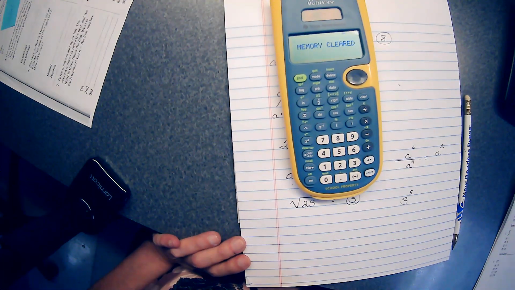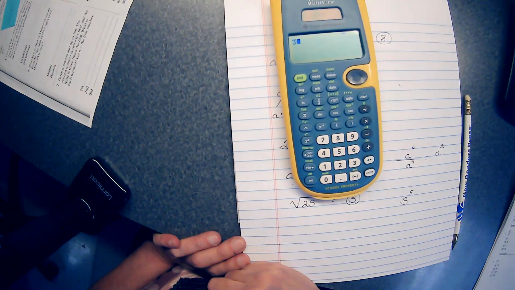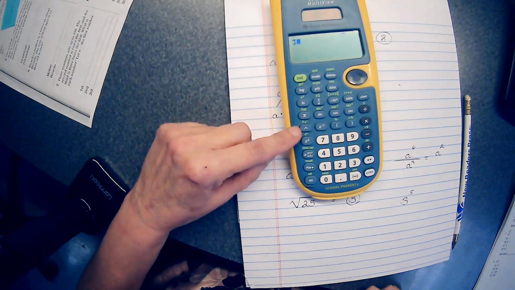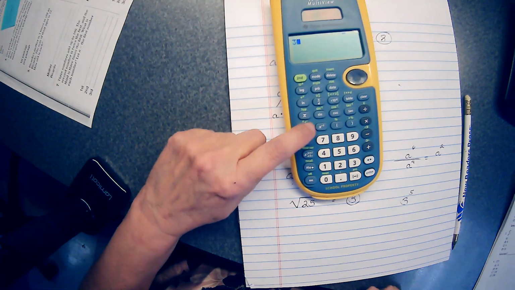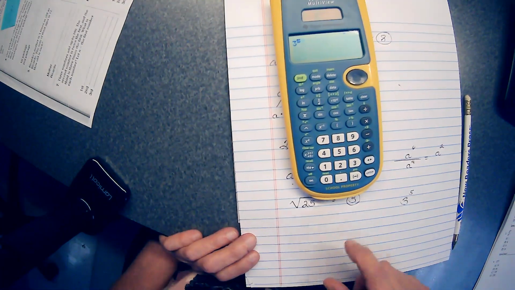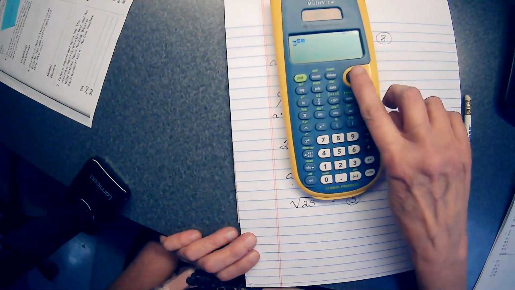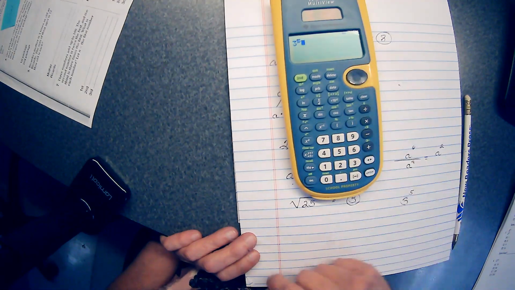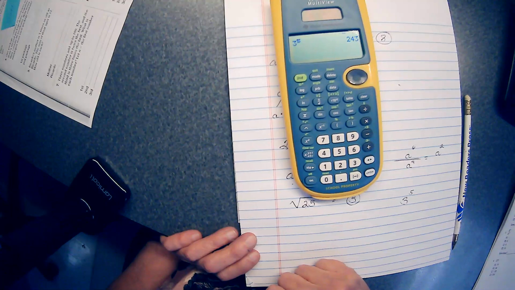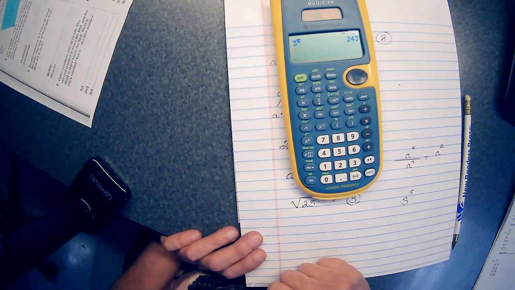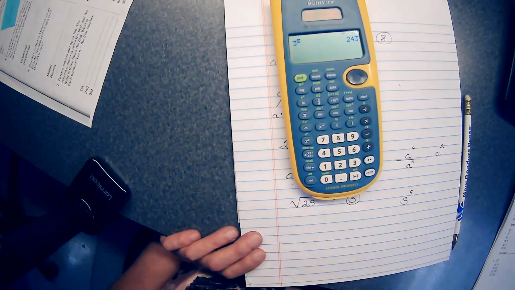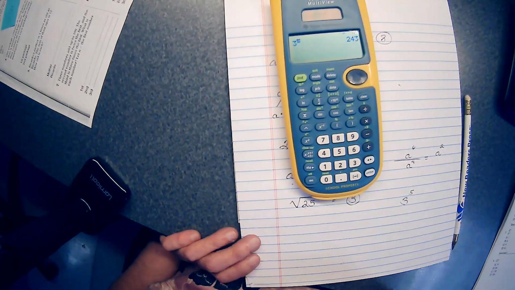Okay? What if I have, though, let's say I have 3 to the 5th power. To put that in, I put 3, and then I go up here to this up arrow, which is right above x squared, and then I put in a 5. And you see it pops up there for the exponent. I want to scroll out of that, so I hit my right arrow to get out of it, hit enter, and 3 to the 5th power, 3 times 3 times 3 times 3 times 3, is going to give me 243.